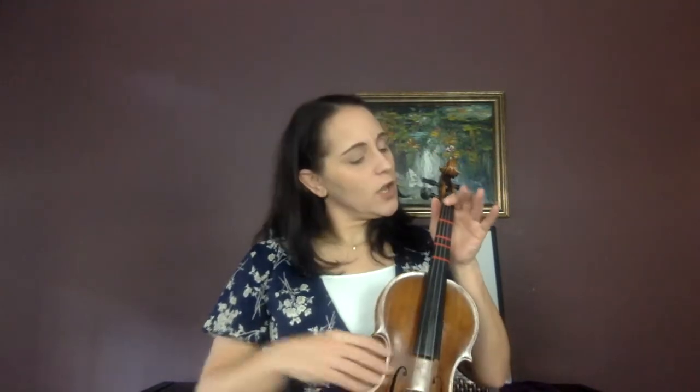Go to your G string. Go up 3 notes, start on open G. 1 note is A flat, 2 notes A, 3rd note B flat. So I'm going to start and end my song on G. I'm going to make that the main note of the song, and I'm going to use the key signature of B flat major, which means all B's are flat and all E's are flat, okay?